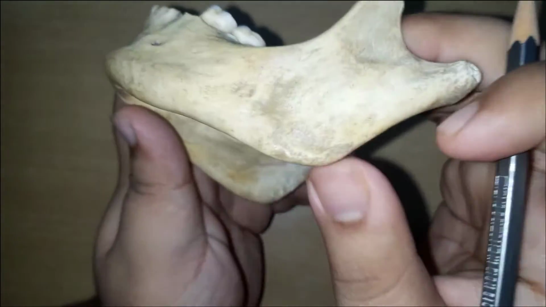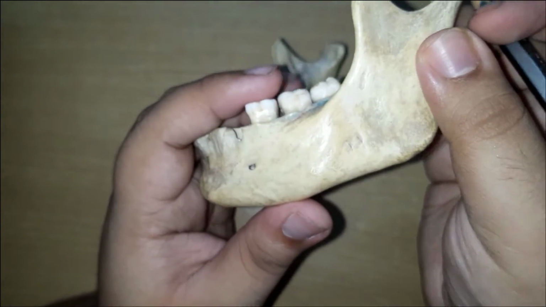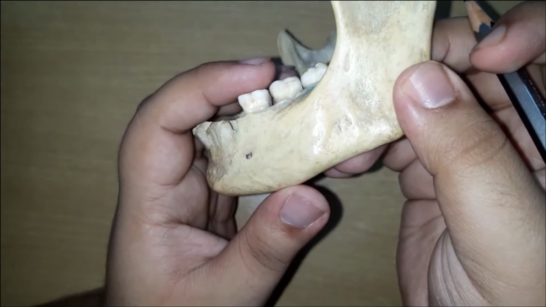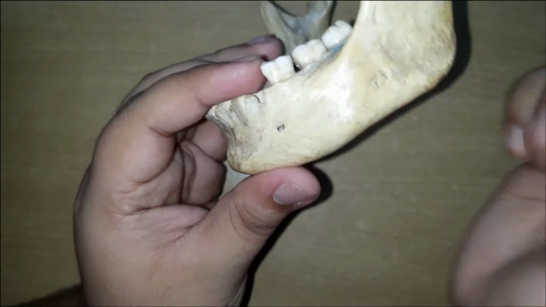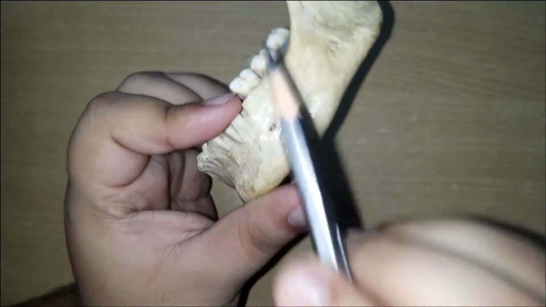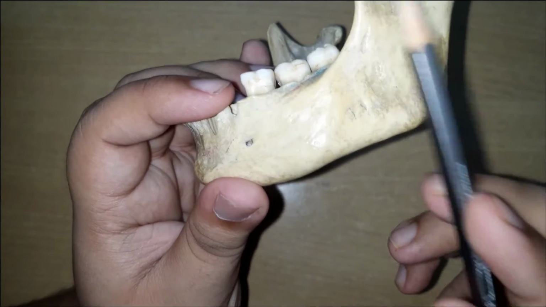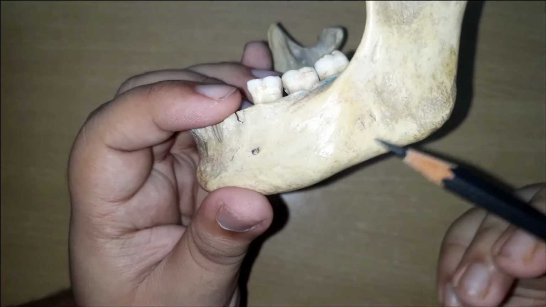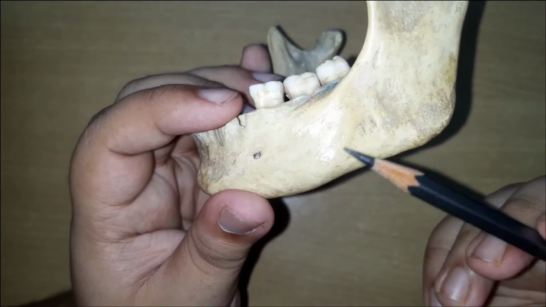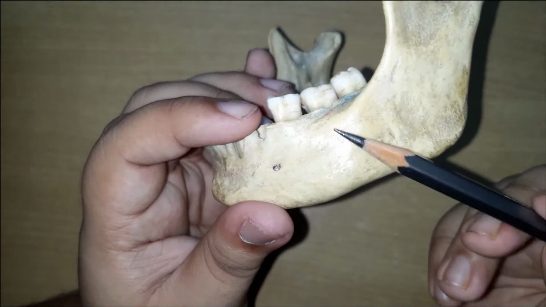Now let's talk about the nerves and vessels related to the external surface. We talked about the oblique line, right? Now below the oblique line, at the level of the junction of the ramus and the body of the mandible, somewhat at this level, we see the relation of three structures with the body of the mandible.